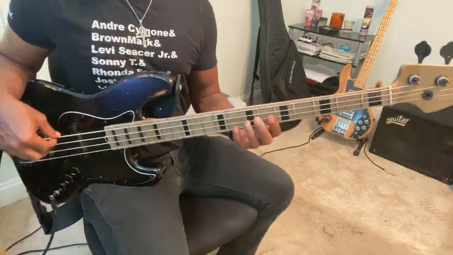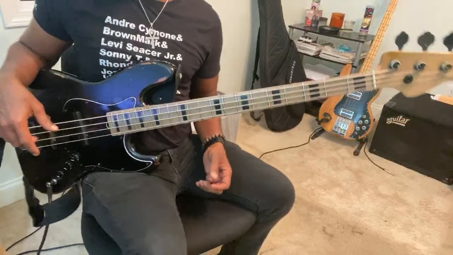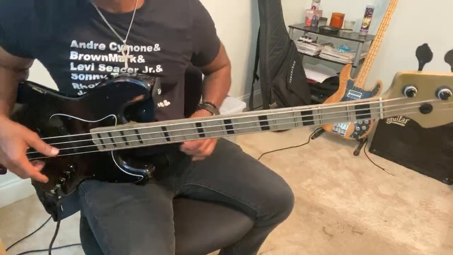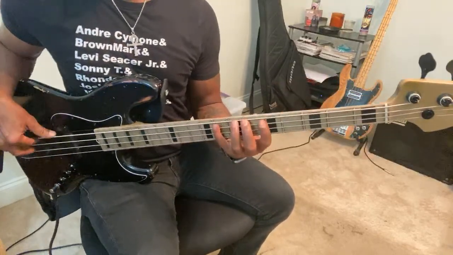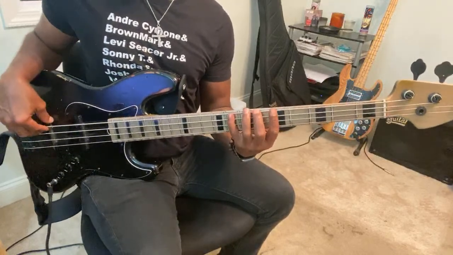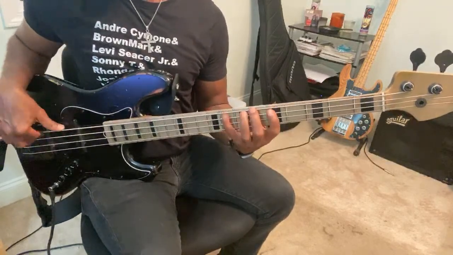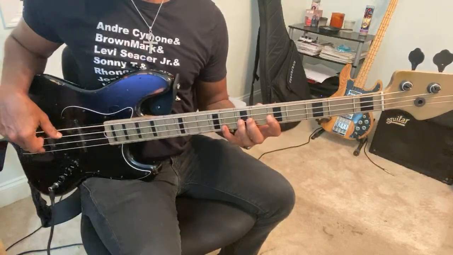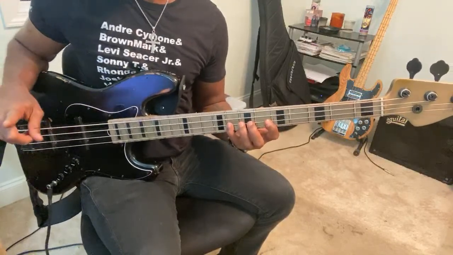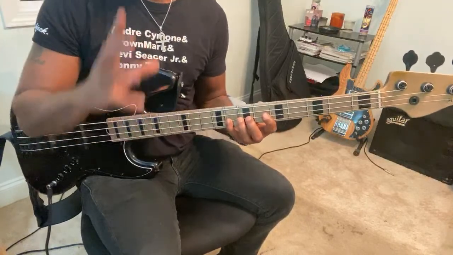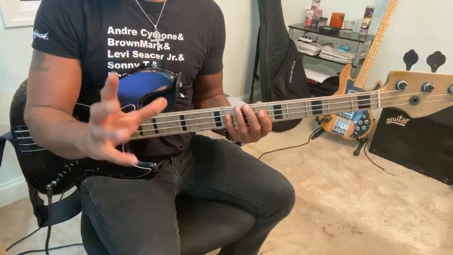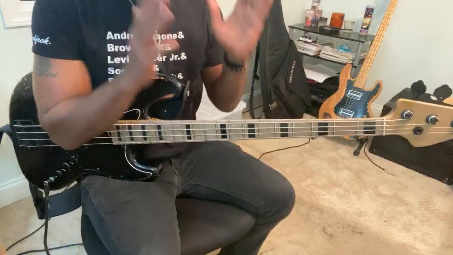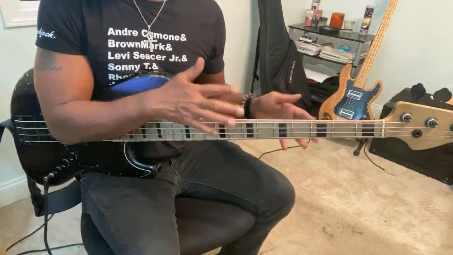So we know that, and I'm assuming because we've talked about it before, here are the notes of the scale: B flat, C, D, E flat, F, G, A, B flat. Each one of those notes is going to produce a mode of its own and an associated chord or an arpeggio.